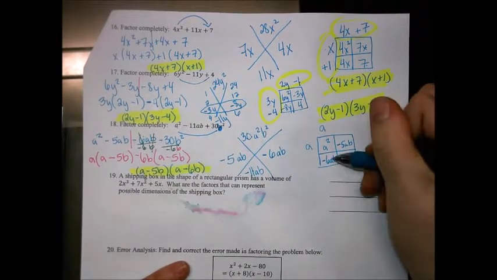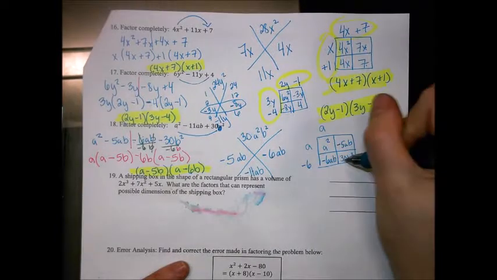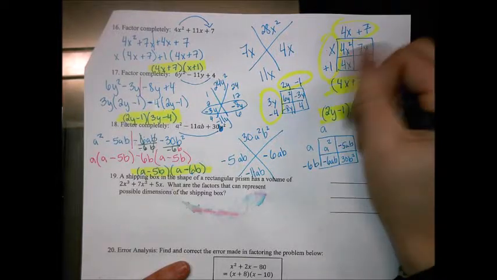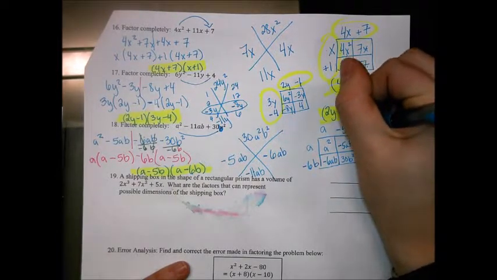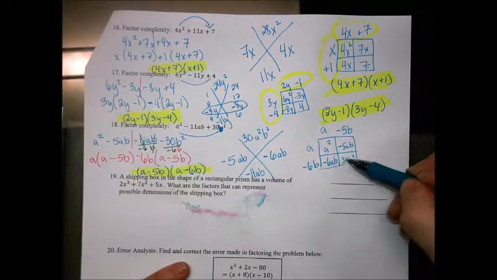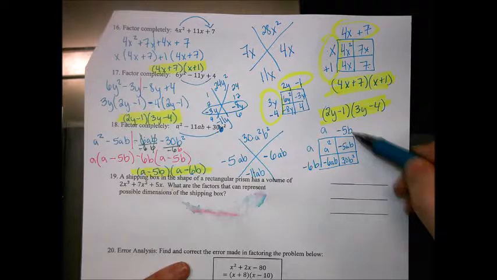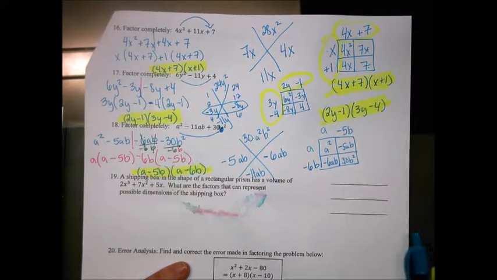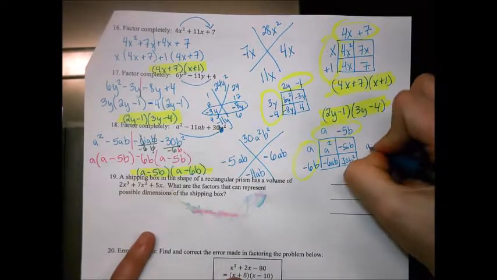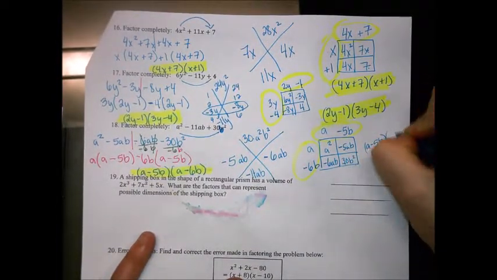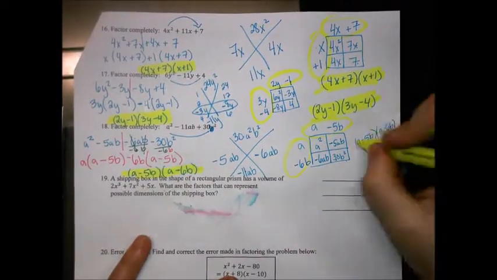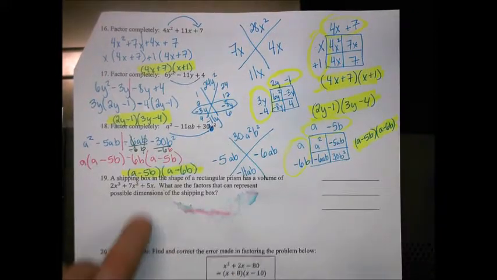Well, I already have an a, but I need a negative 6 and I need a b, so negative 6b. I already have an a here, so I need a negative 5 and a b to give me negative 5ab. Negative 5 times negative 6 is positive 30. b times b is b squared. So that checks out. These two give me my answer, which is a minus 5b times a minus 6b, and they match.